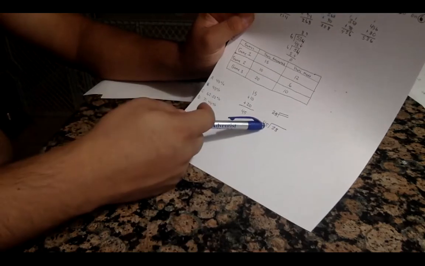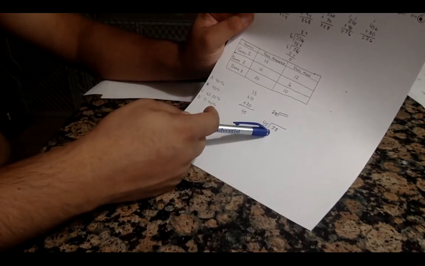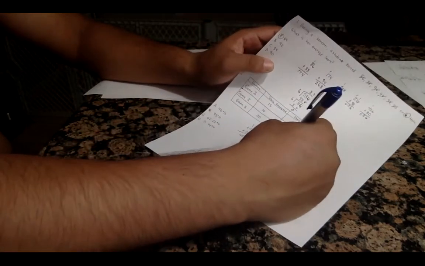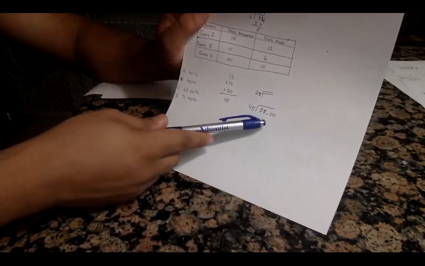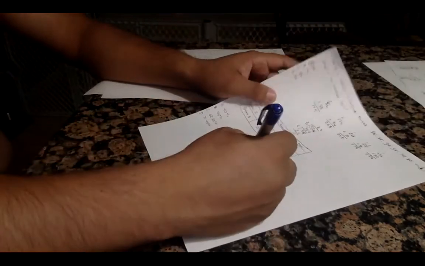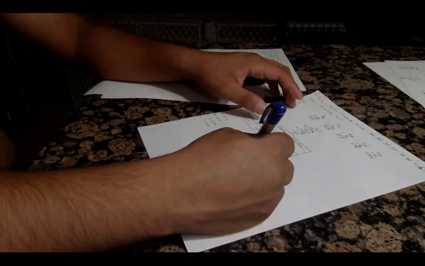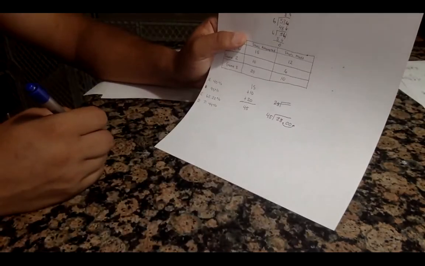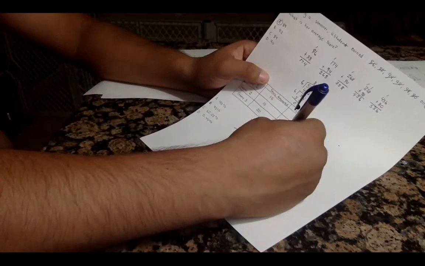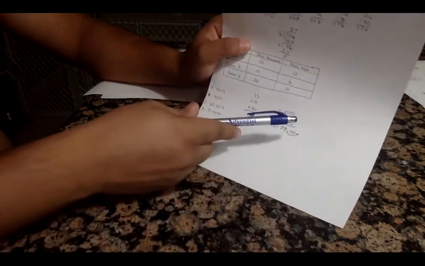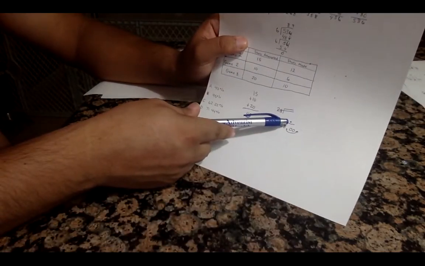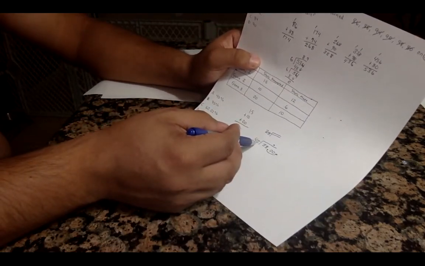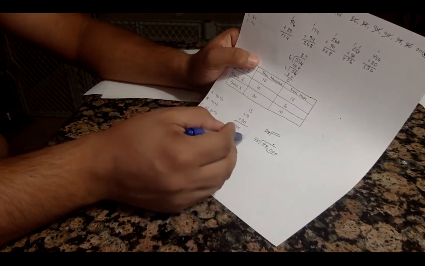And 45 obviously doesn't go into 28, so we need to put decimals, 2 decimals, 2 zeros. And we're going to move these decimals over 2 places. And so I'm going to leave that decimal there. Okay? So 280 divided by 45.